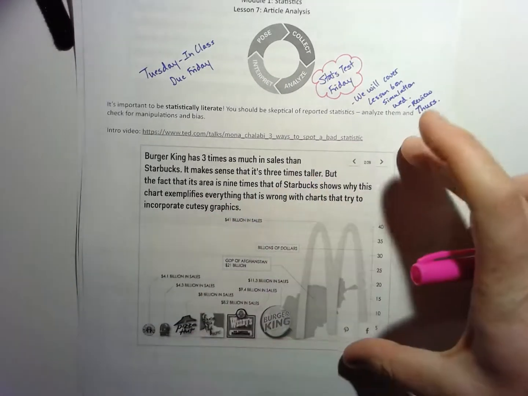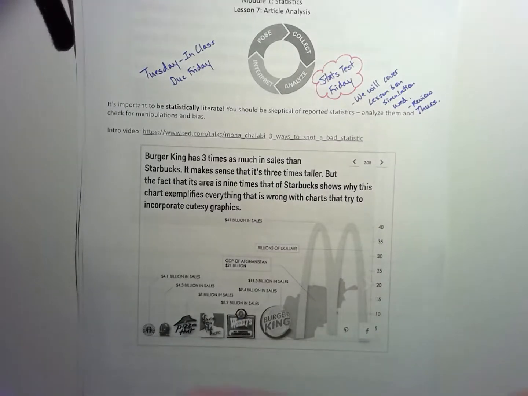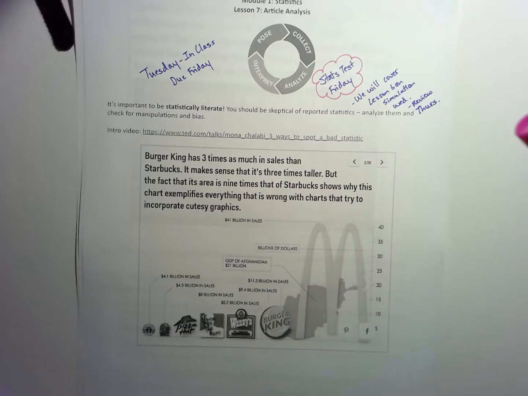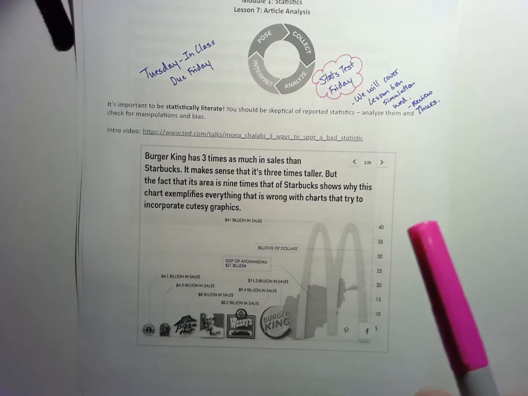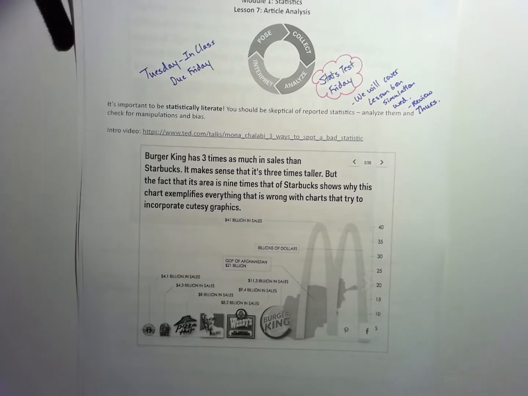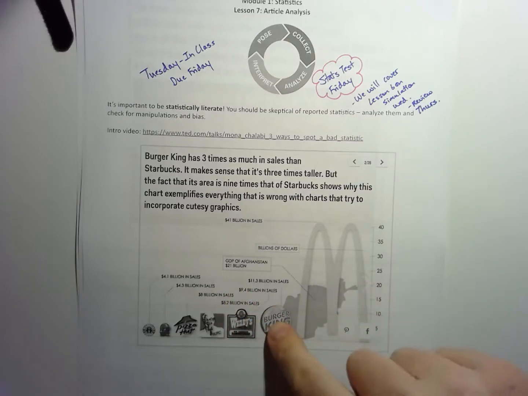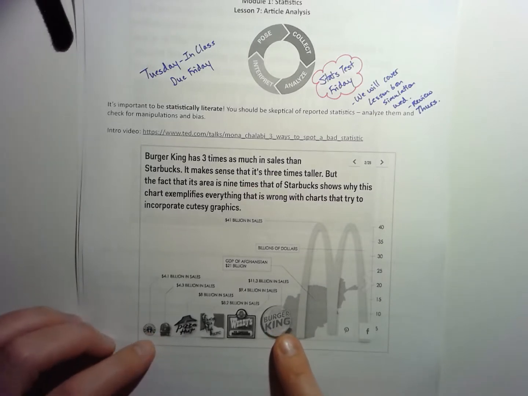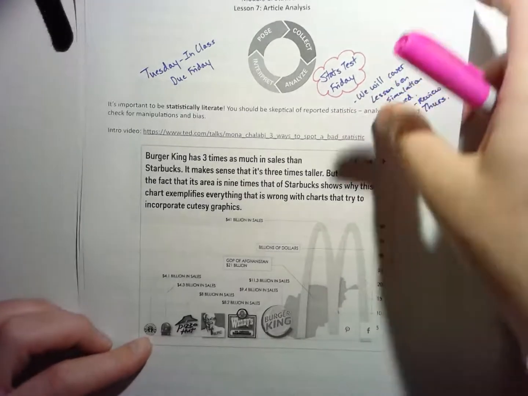And then there are some examples right here in your notes of some bad stats. Like, for example, this is Burger King. They had 3 times as much in sales than Starbucks. So it makes sense that it's 3 times taller, but the fact that its area is 9 times that of Starbucks shows why this chart exemplifies everything that is wrong with charts that try to incorporate cutesy graphics. So notice, right here is what they're talking about. It says Burger King has 3 times as much sales than Starbucks, but the graphic is 9 times the size of Starbucks. So that's what they are referring to.